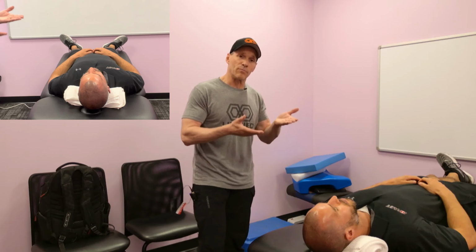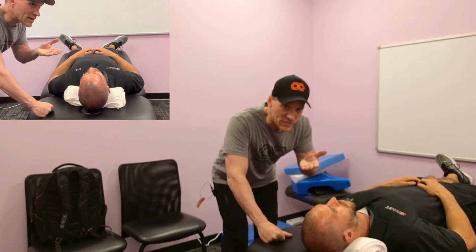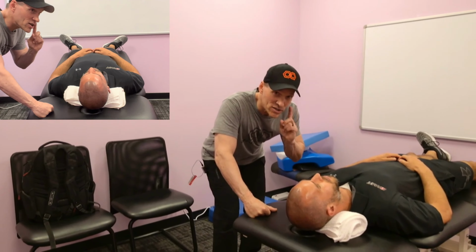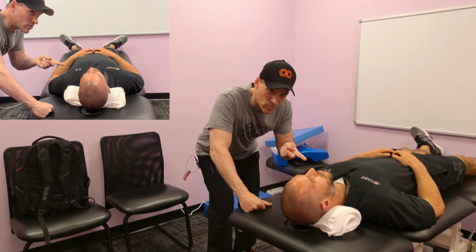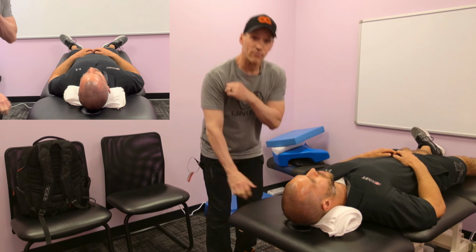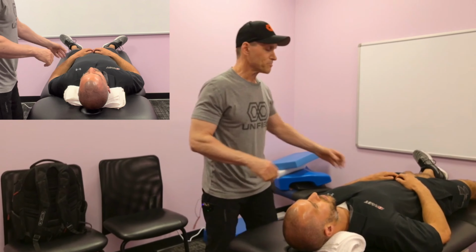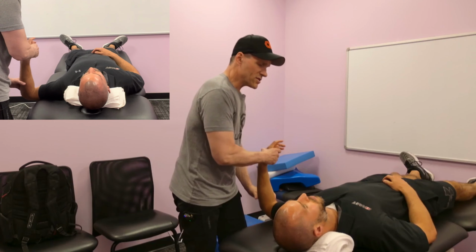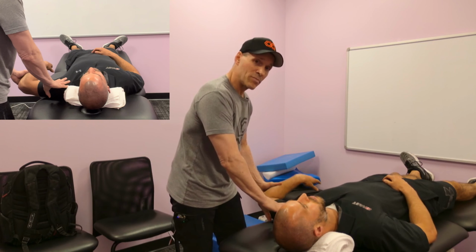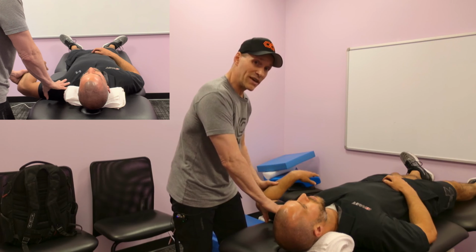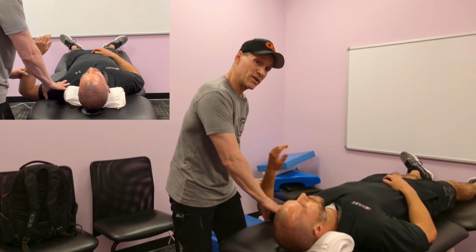What I've done is I put, let me see if I can get the camera. So there you go. I put the towel roll underneath his neck. So this is pushing his neck forward, which is internal rotation of the neck. So I'm going to move him into position just like I did before, but now we're going to see a much bigger representation of the shoulder internal rotation.